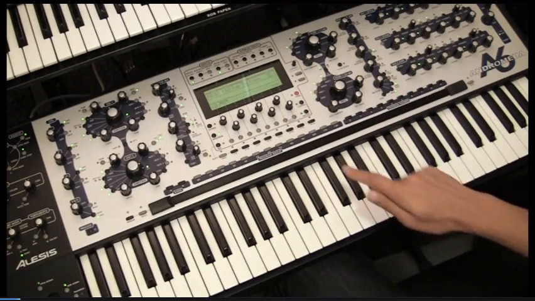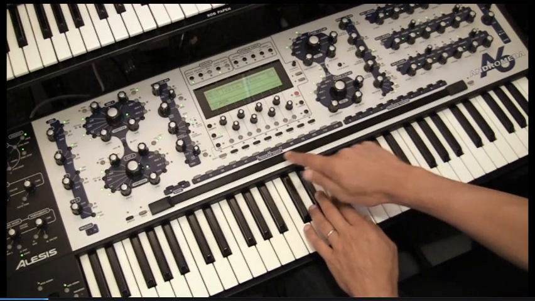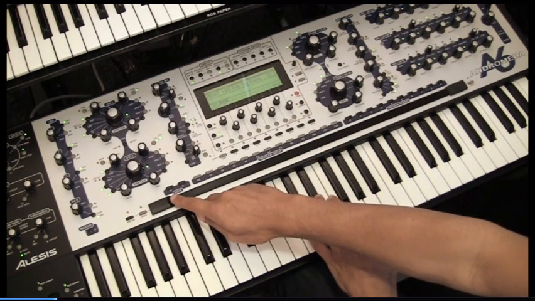The controller we're using here is called a ribbon controller. It rarely appears on synthesizers, but is for sure a very special controller and can be very useful and dynamic.